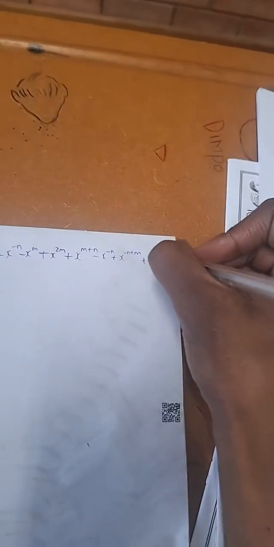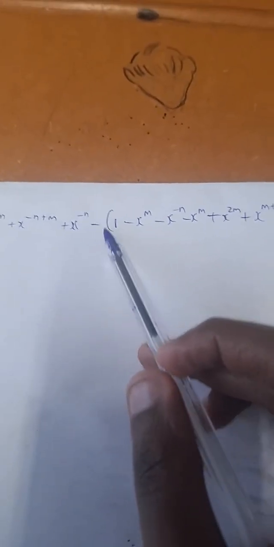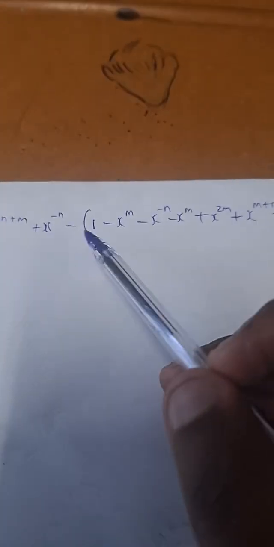Now, I think we are ready to distribute. Remember, this negative sign then needs to be distributed to all these terms, because that negative sign, guys, will affect all the terms in this expression. So I'm going to write 1 plus x to the power m plus x to the power negative n plus x to the power m plus x to the power 2m plus x to the power m minus n plus x to the power negative n plus x to the power negative n plus m.